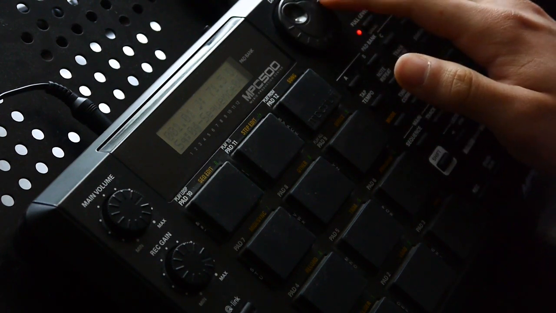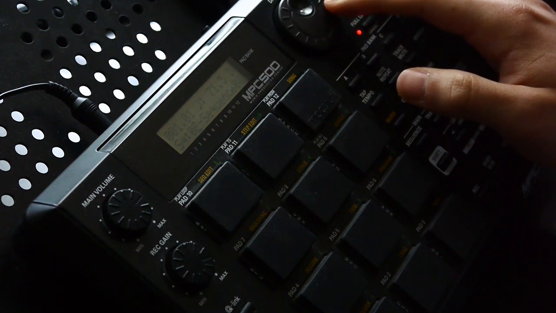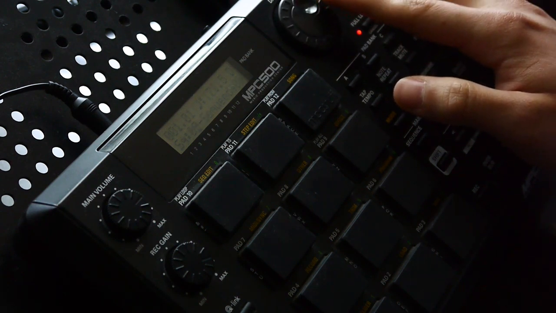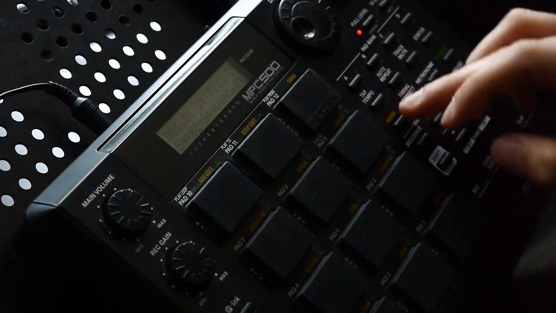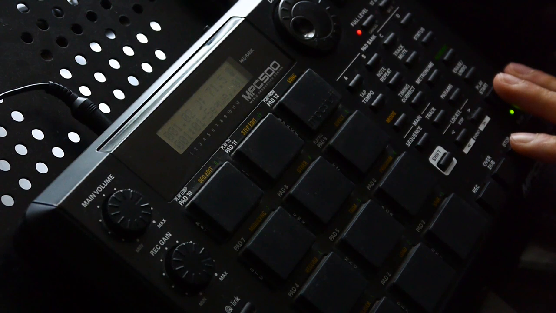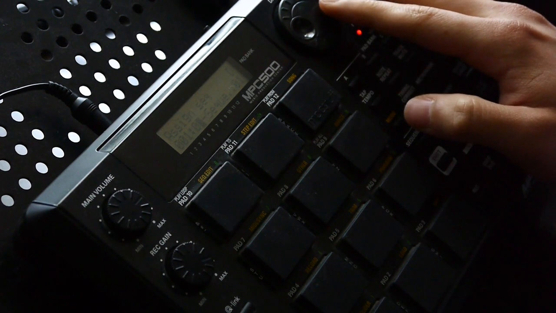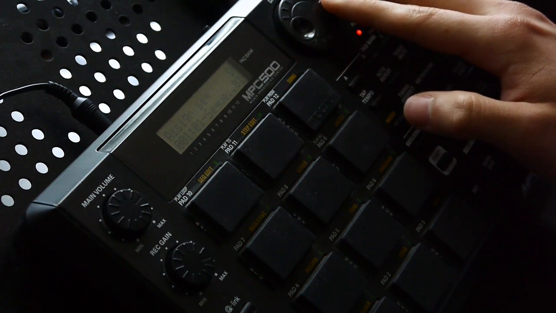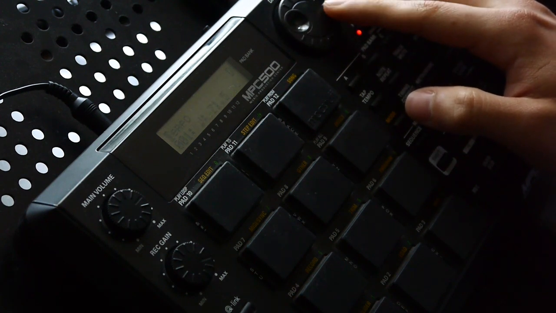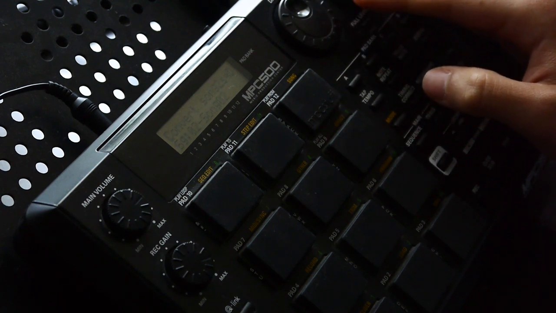So right now I have 9 sequences. And if I go into song mode, I have everything chained up. And so what you can do at this point, if it's to your liking, is convert song to sequence.